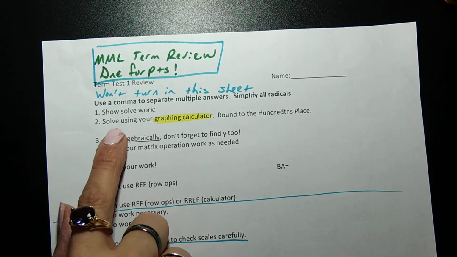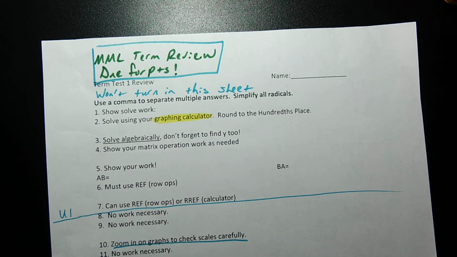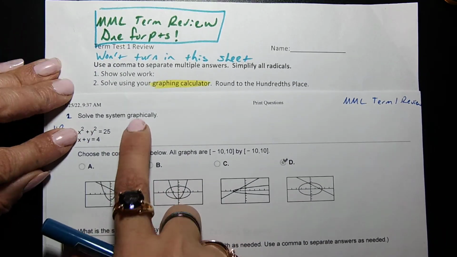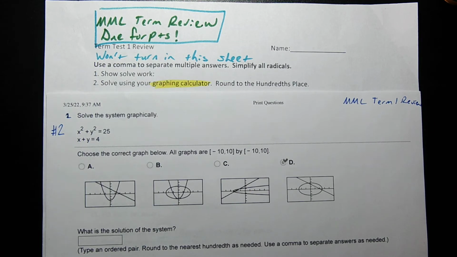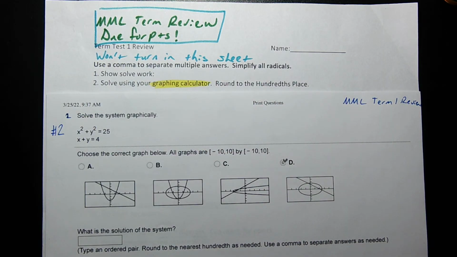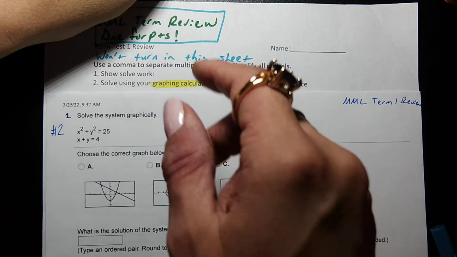Now, notice on the work page for number 2, I say to solve using your graphing calculator and round to the hundredths place. On my math lab, it says solve the system graphically. I've had a few people who have tried to solve it algebraically. It gets gross, and the reason it gets gross is because we get decimal answers that we have to round to the hundredths place. So if it says solve algebraically, use substitution or elimination. If it says solve graphically, that means use your calculator.